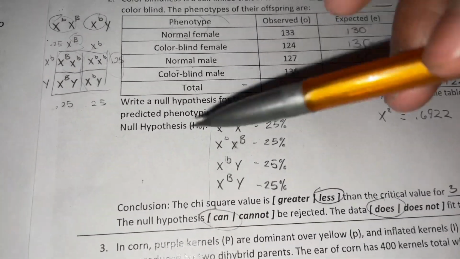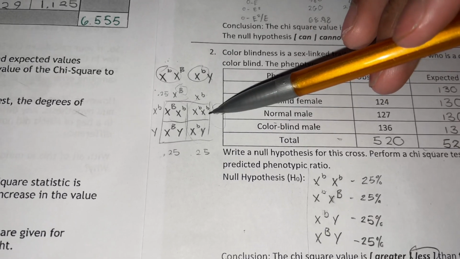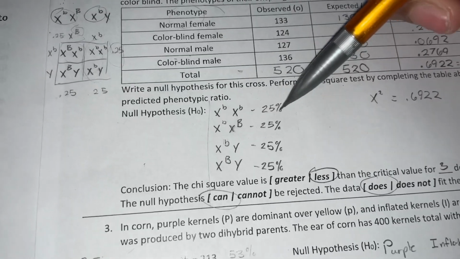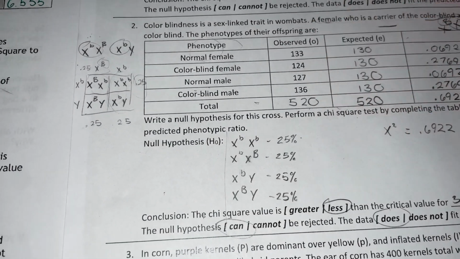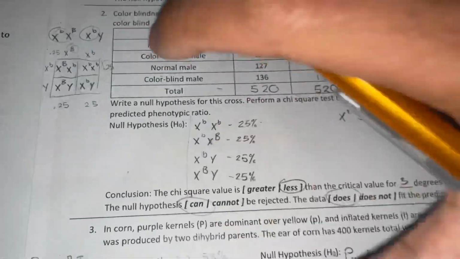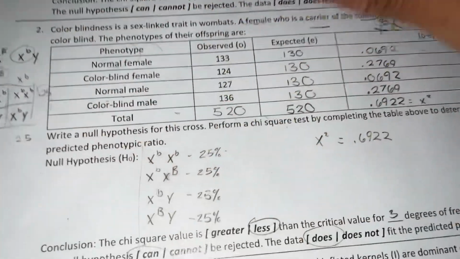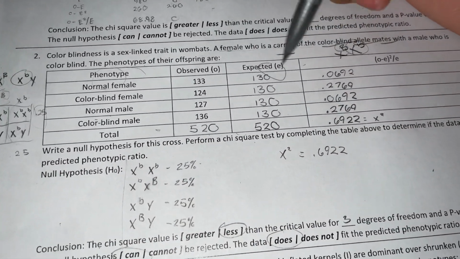So when you do a null hypothesis, it's literally this. It's all the options. So we got 0.25 chance, 25% chance, 25% chance, 25% chance. That's your null hypothesis. Your null hypothesis is already done. So next thing you want to do is find your expected.